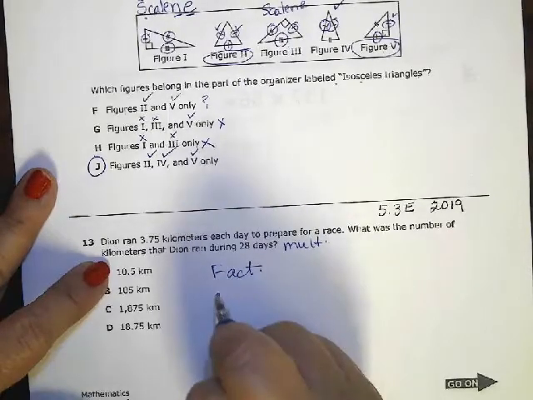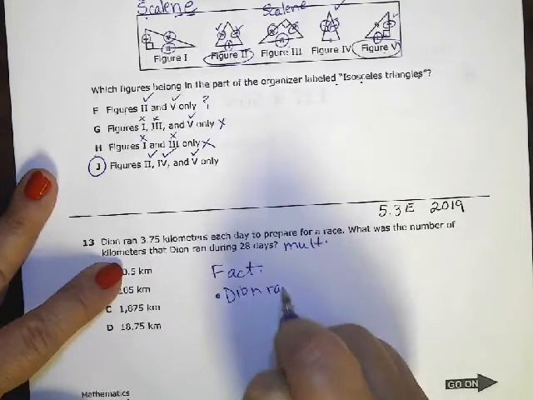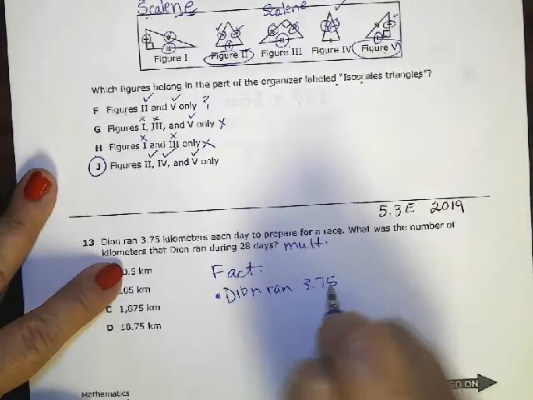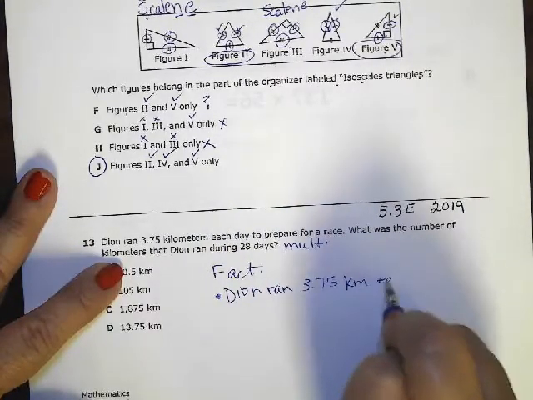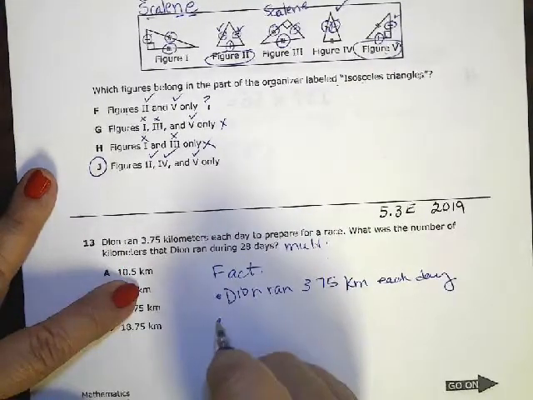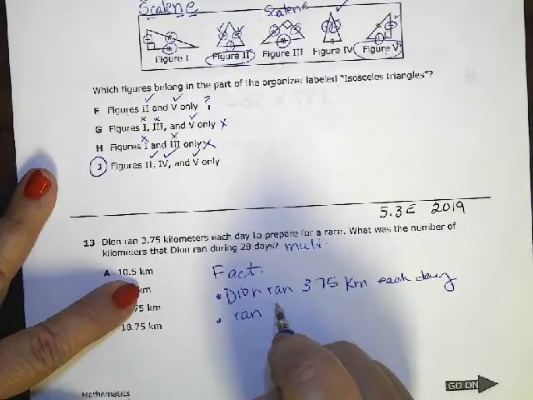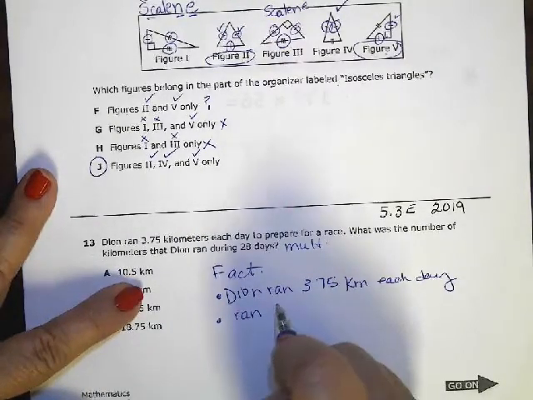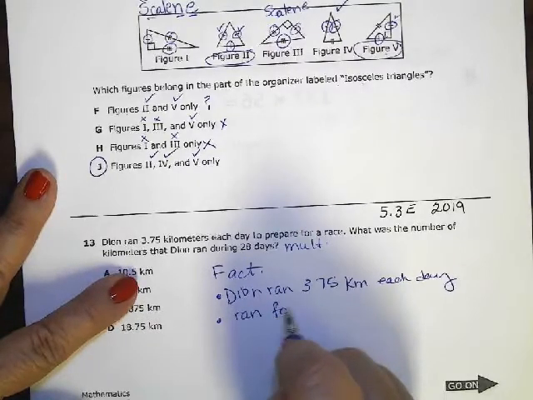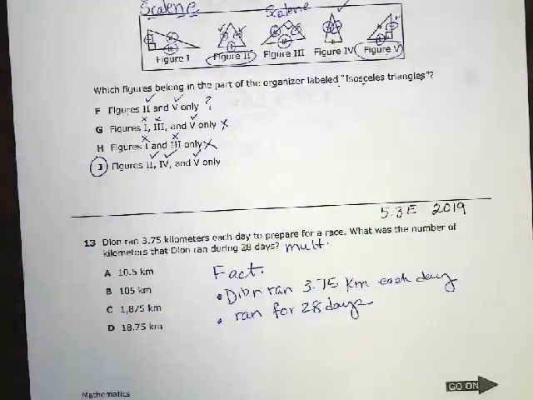Dion ran 3 7/75 kilometers each day. And I also know that he ran during 28 days, or for 28 days. I'm having to look, how far did he run?